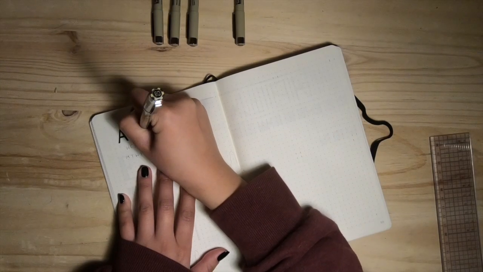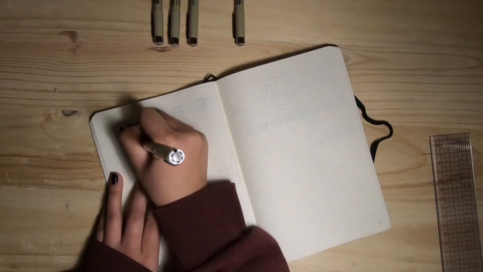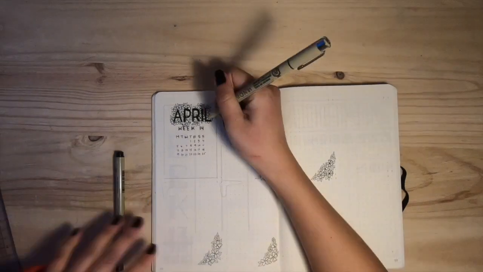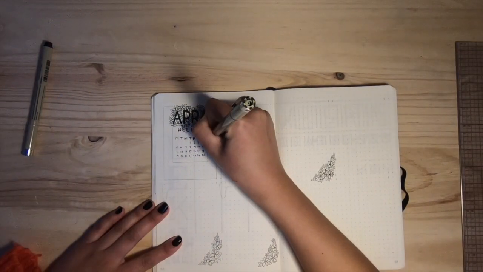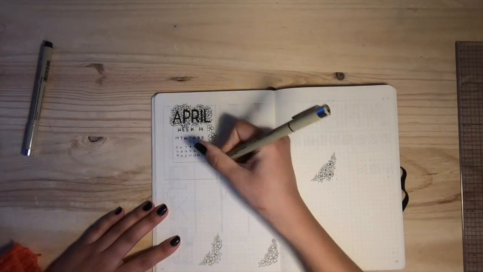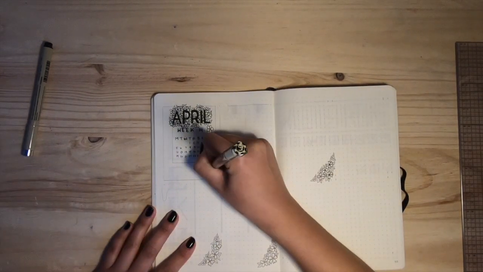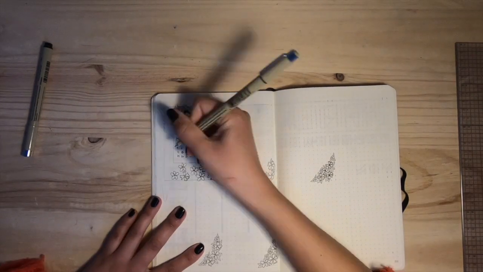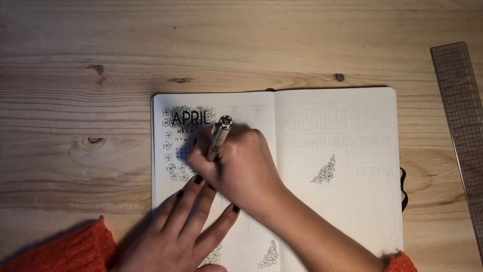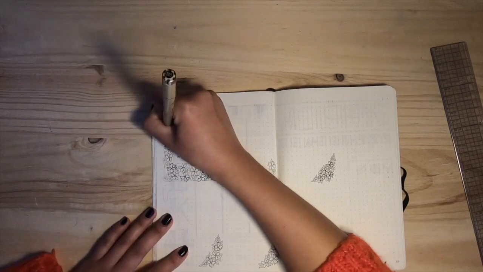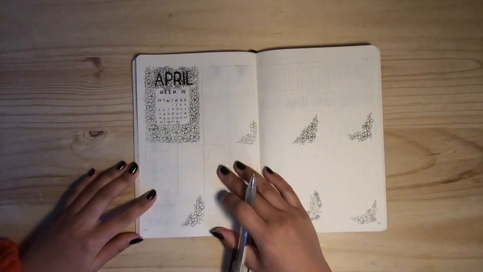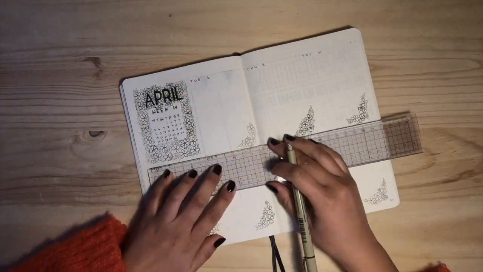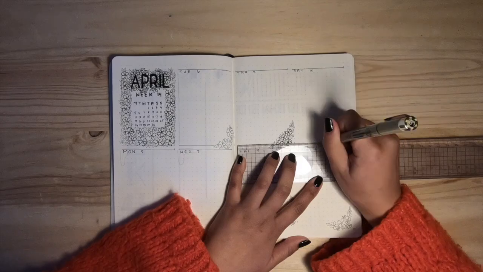For my next weekly spread, I divided the page into 8 different boxes, where I started drawing flowers around the month of April and the little calendar. This actually took me way longer than I wanted to, so let's speed through this. I also included floral details to the boxes, and with a ruler I drew those boxes out.